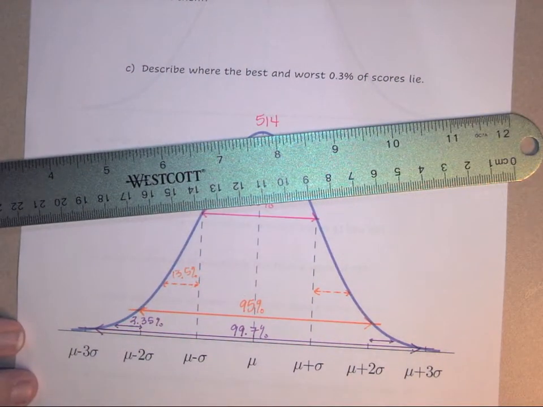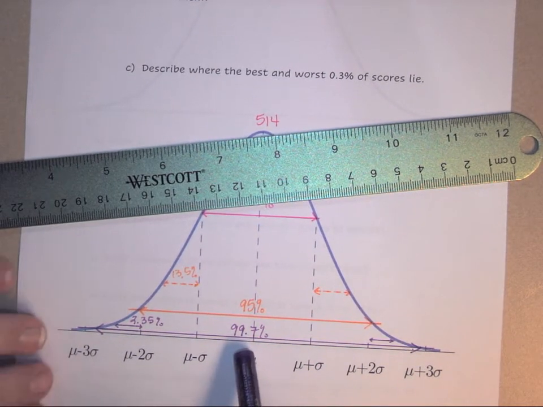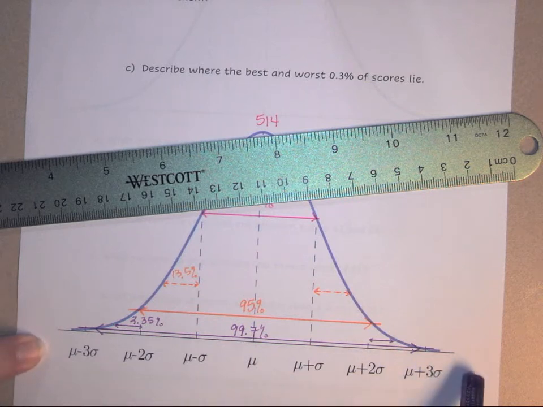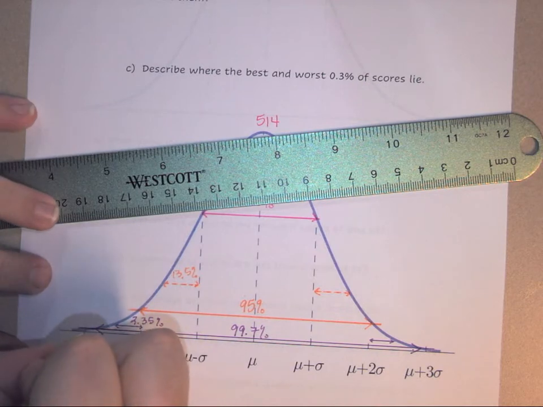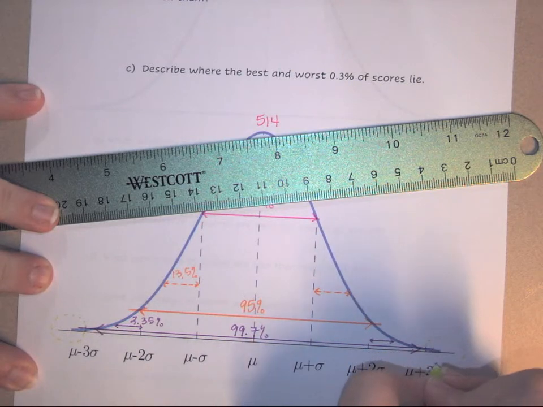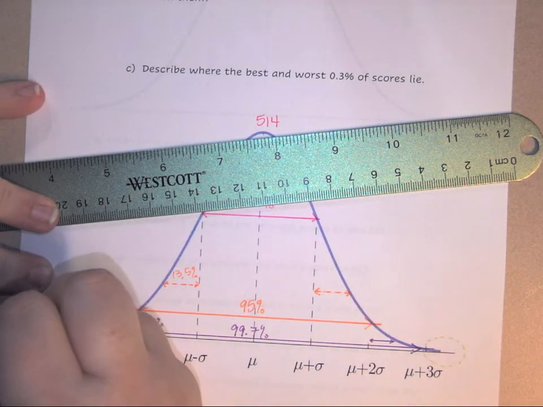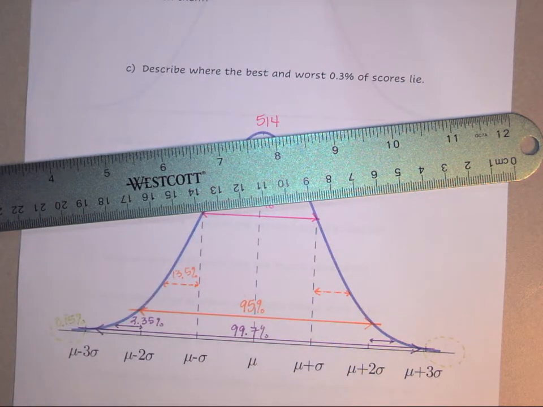What that leaves is your outer parts. So if going out to 3 standard deviations represents 99.7, then going all the way out to the ends is going to represent 100%. So these pieces on the end down here, this piece down here and over here on the other side, are going to represent 0.15%. Okay, very small.